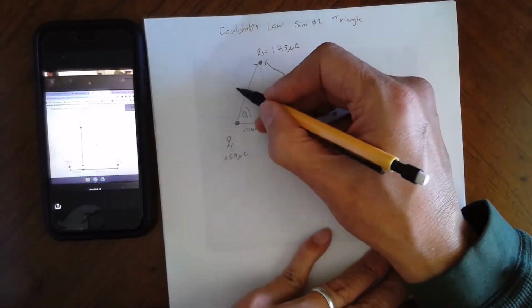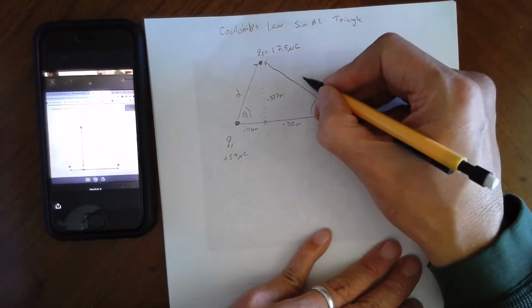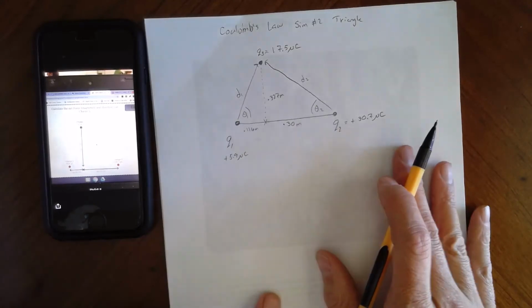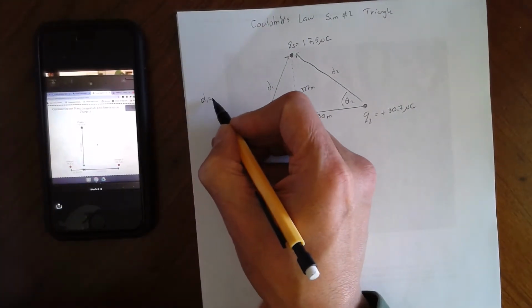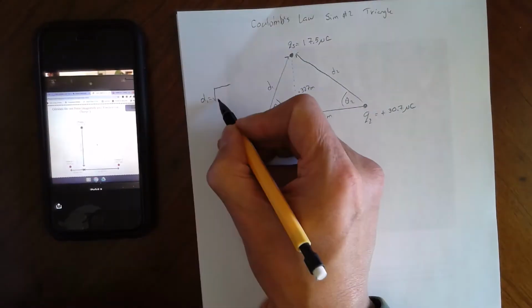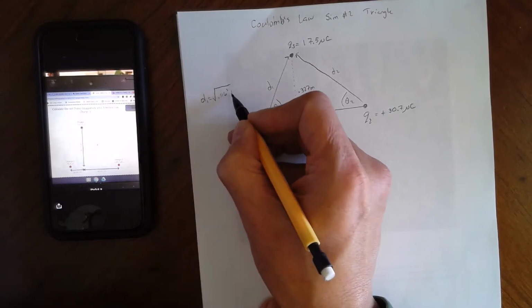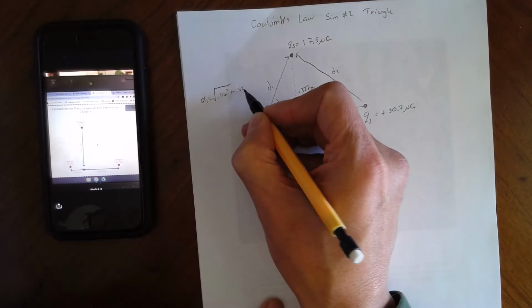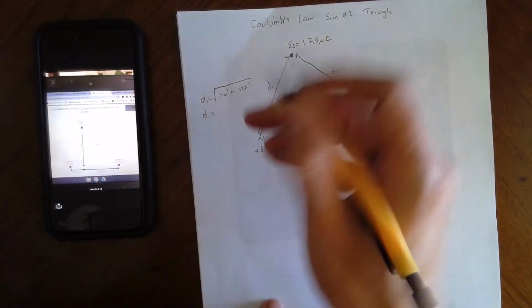All right, so a couple of preliminary things before we do anything here: first of all, let's calculate what this distance is. We'll call this D1, and we'll call this over here D2. So let's do this first. D1 is going to be the square root of, using the Pythagorean theorem, 0.116 squared plus 0.327 squared, like so. And let's see what D1 is.